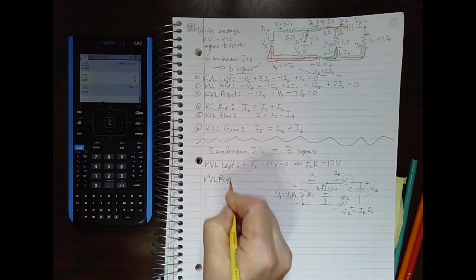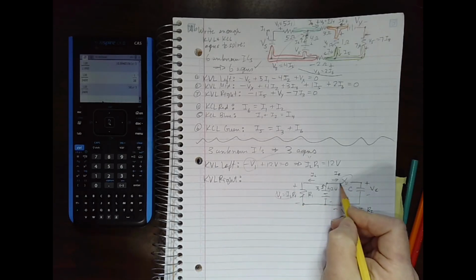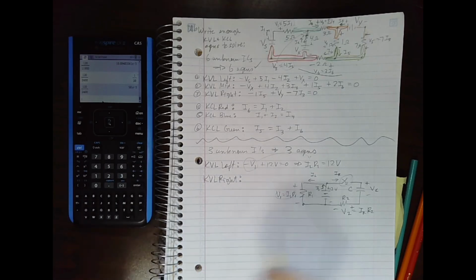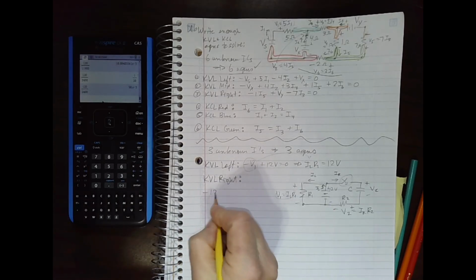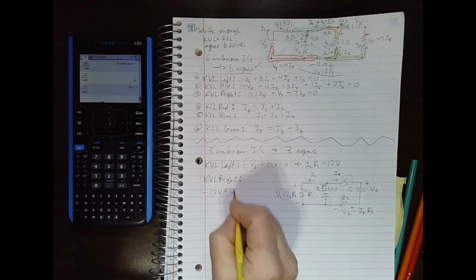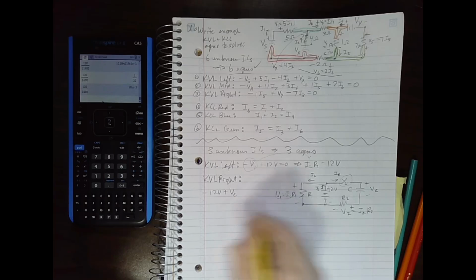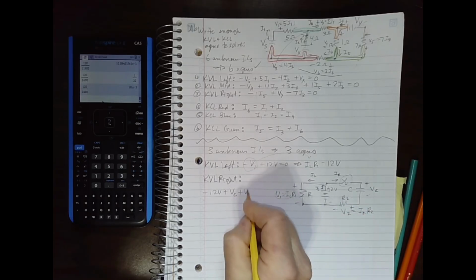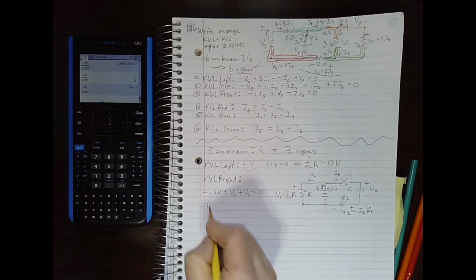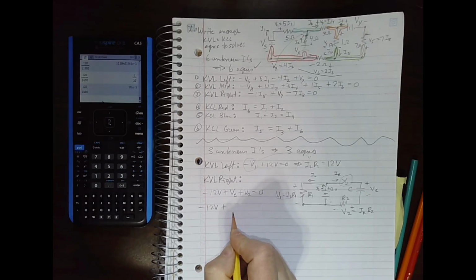KVL right, where the capacitor is. So let's go ahead and say the switch is closed. We're going to see what happens. And so we're going to have negative 12 volts starting on here. Coming around, we have plus VC. For the moment, we'll just call it VC. And then coming around here again, we have plus V2 equals 0. All right, so we have negative 12 plus VC.